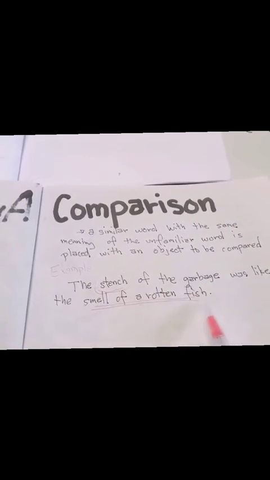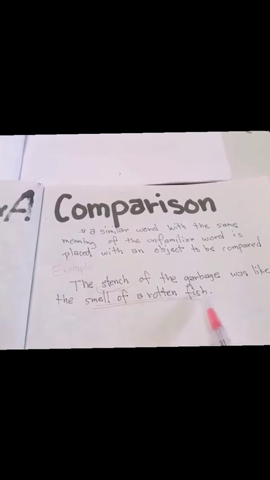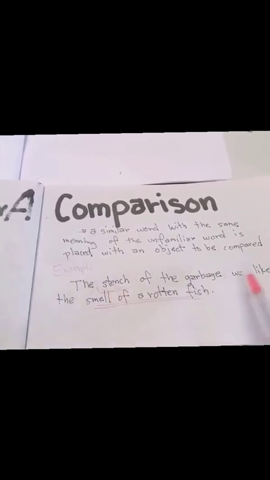So this is an example of comparison where the unfamiliar word is stench, it uses "like," and at the same time, the object to be compared, smell of a rotten fish, is actually here.